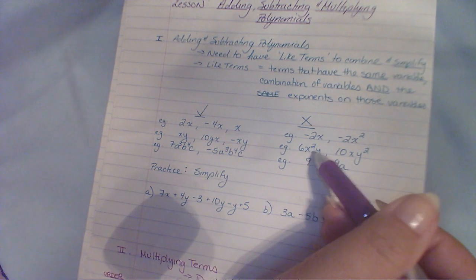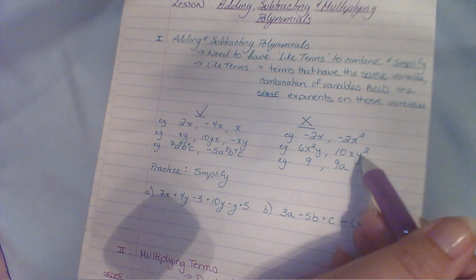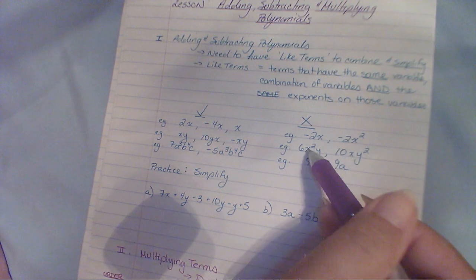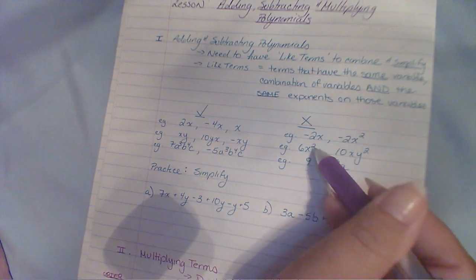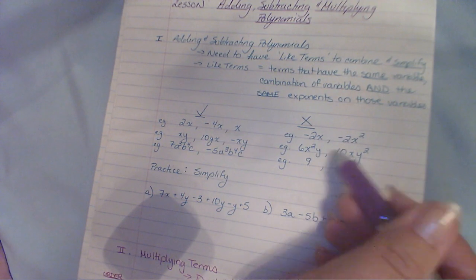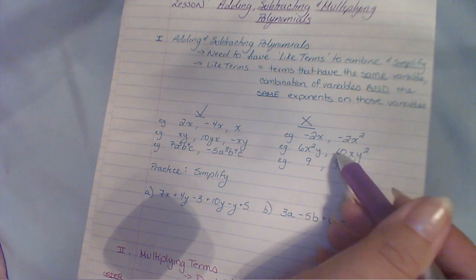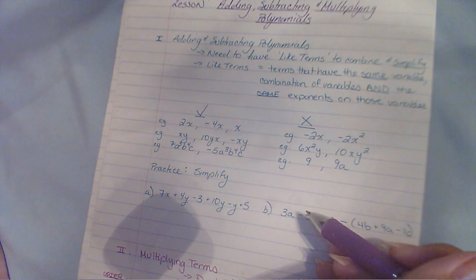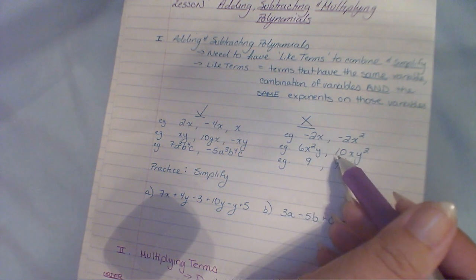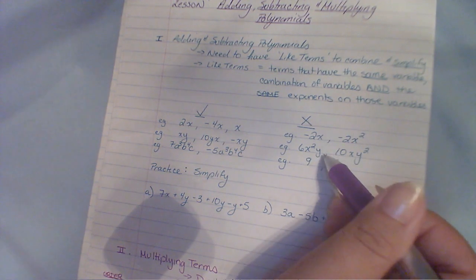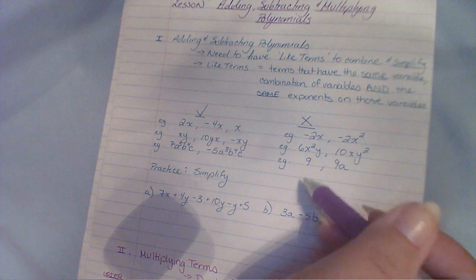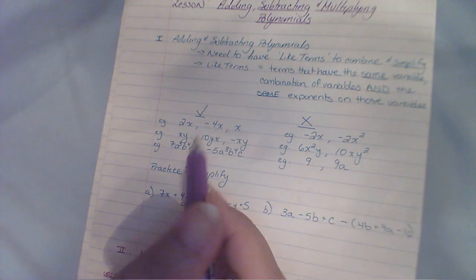Whereas over here you have x squared y and xy squared. So 6 of them and 10 of them. Yes, there are x's and y's, and yes, they're squared on something. Here the x, though, is squared, and here the y is squared. So because the same exponent is not there on the same variable, you cannot combine those.